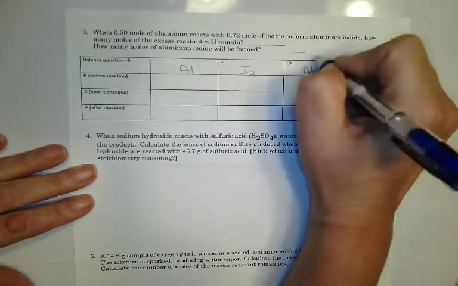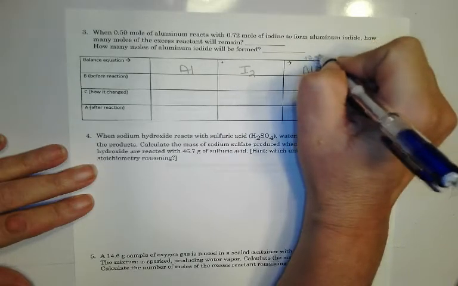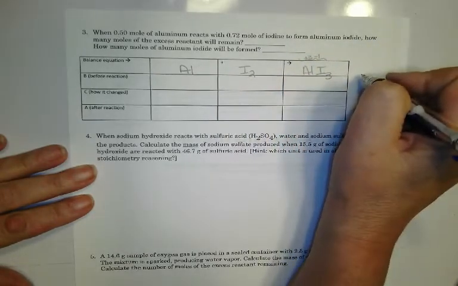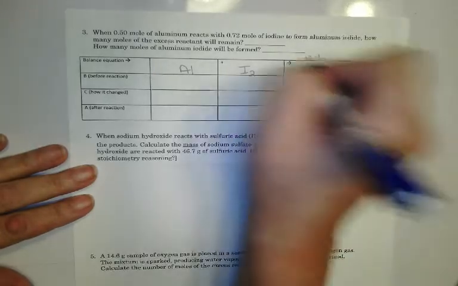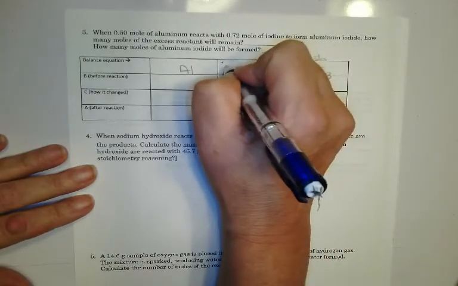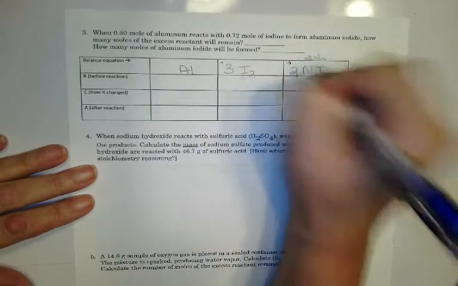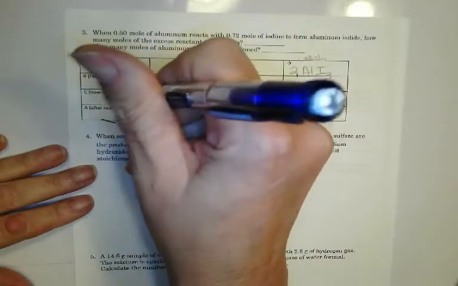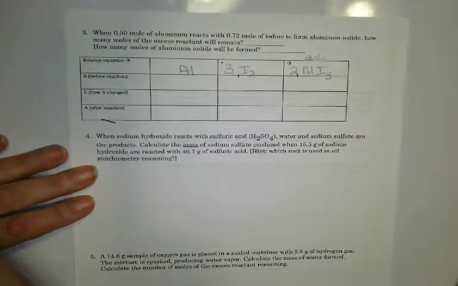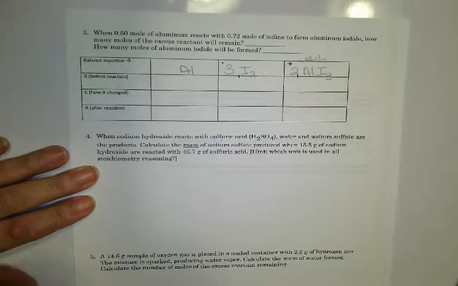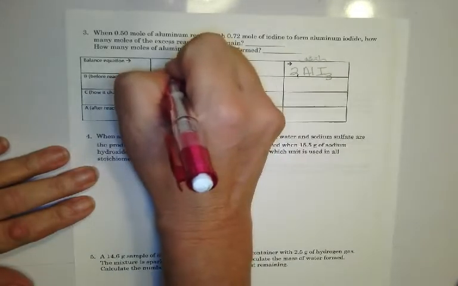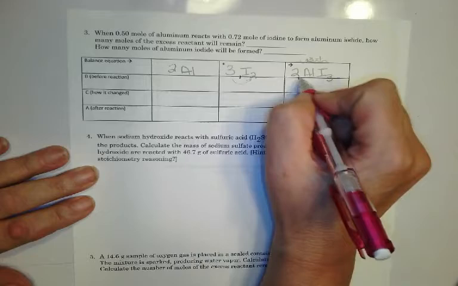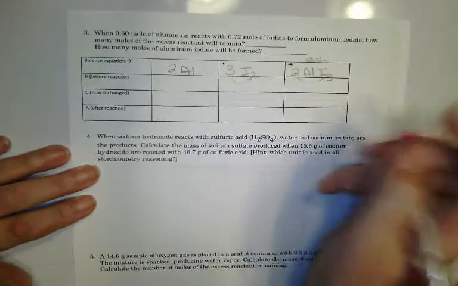And how do I know what to write here? Well, that's a +3 and that's a -1. So I have to have a 3 there. And now I have to balance it. So I have a 3 there and a 2 there. Oh, this pencil is annoying. And so I have to have a 2 there. 2 aluminums, 6 iodines, 6 iodines, and I am balanced.